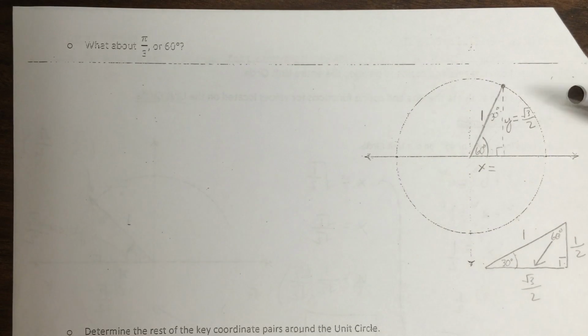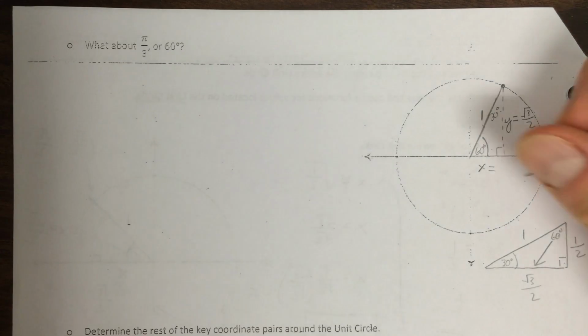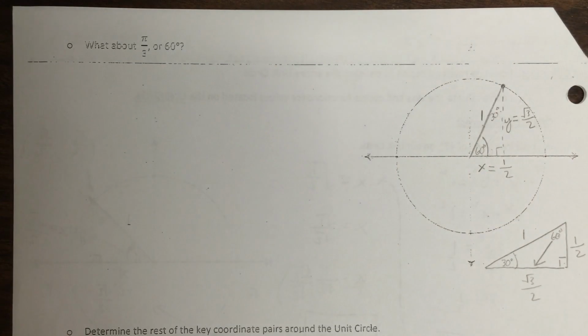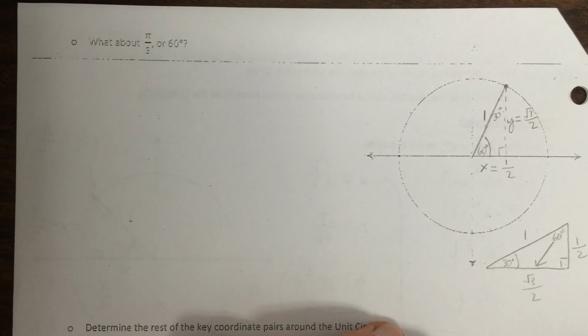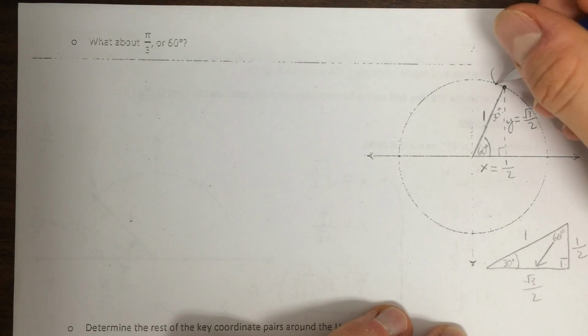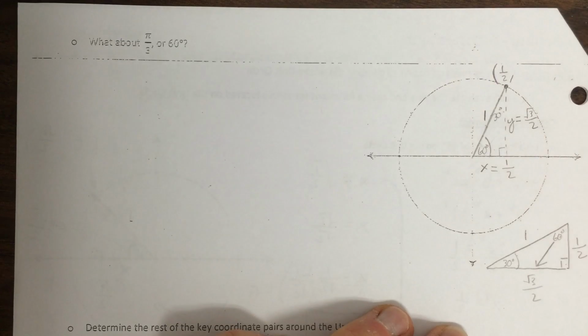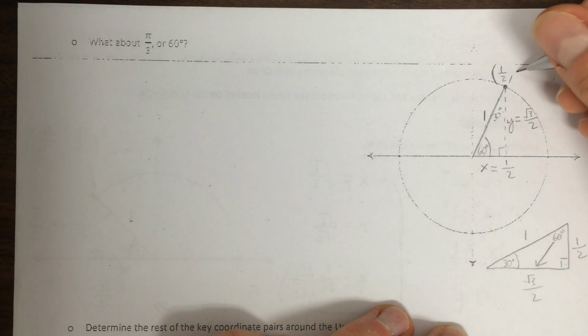And by similar logic, 30 degrees, the side opposite of 30 degrees is 1/2. So what we have here, similar to the previous video, is that this point, our x-coordinate is 1/2, and our y-coordinate is square root of 3 over 2.